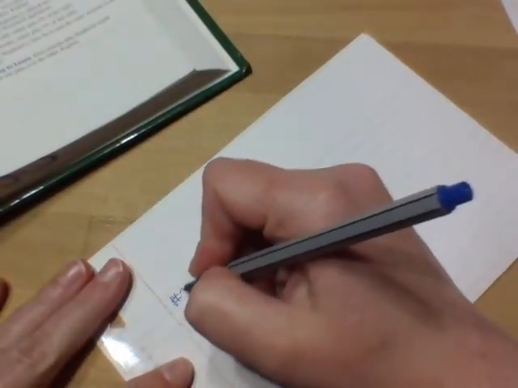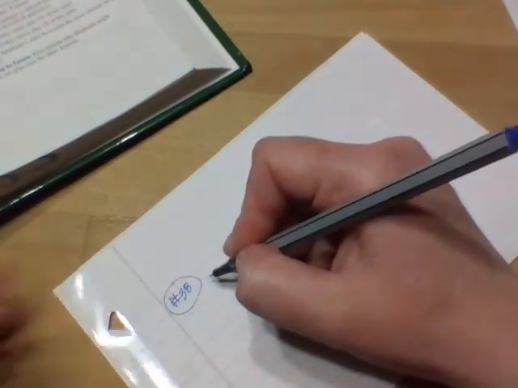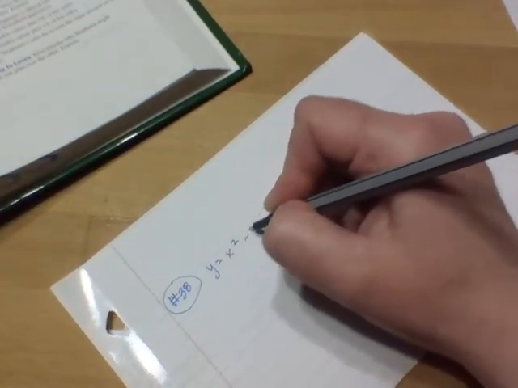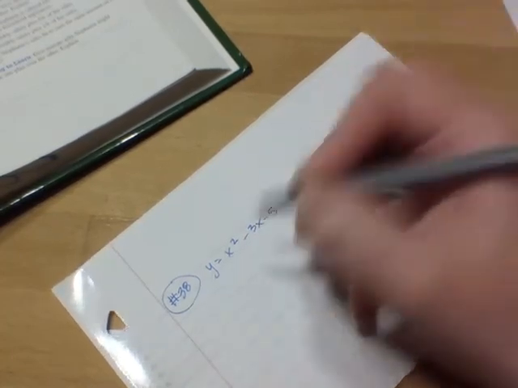And then the last one is number 38. And so in number 38, you are given a quadratic equation and a linear equation. So the quadratic equation is x squared minus 3x minus 5.